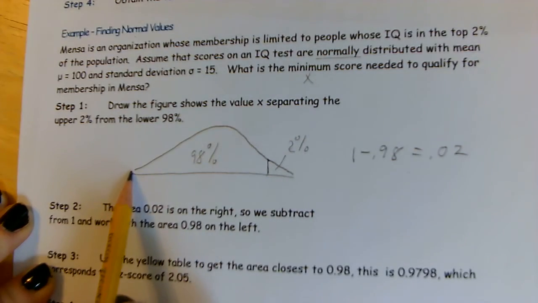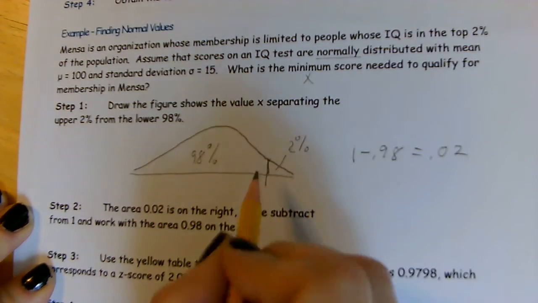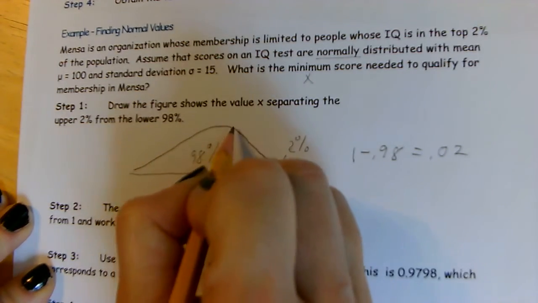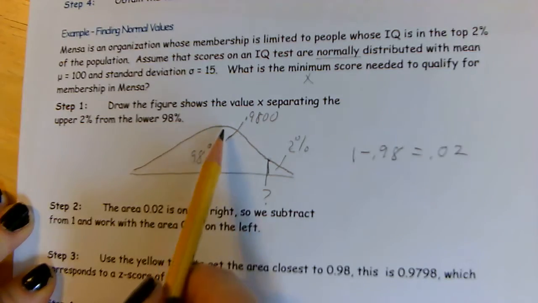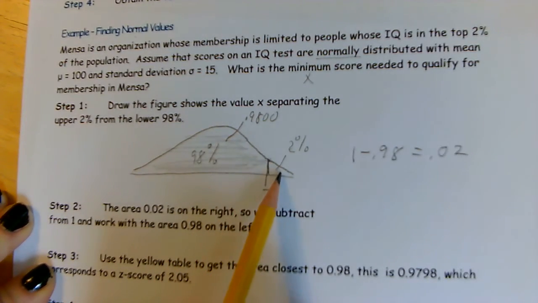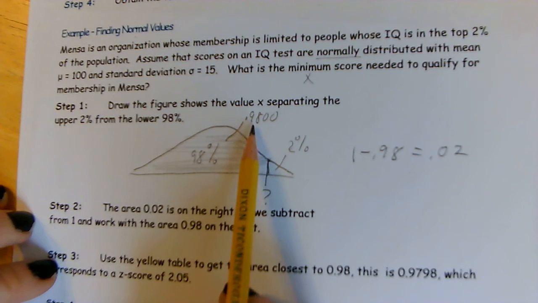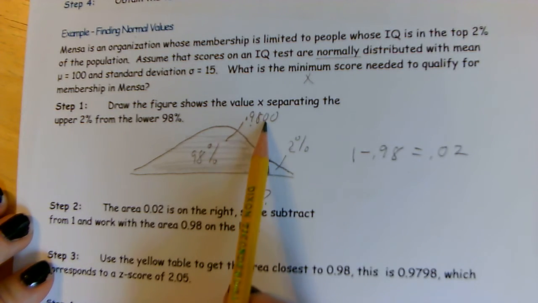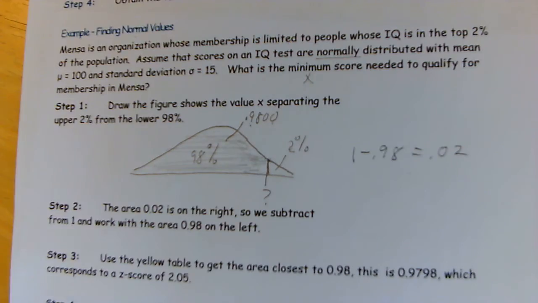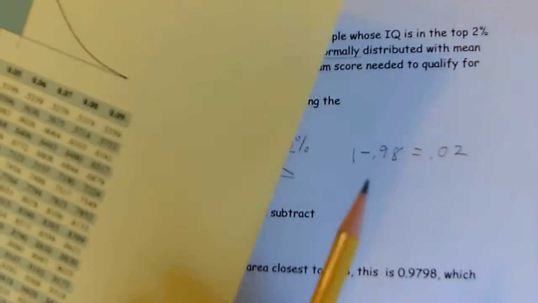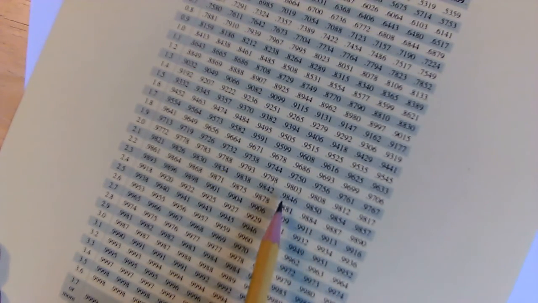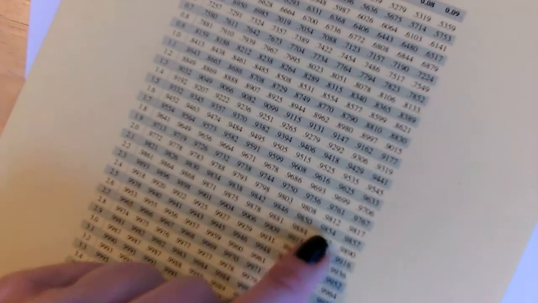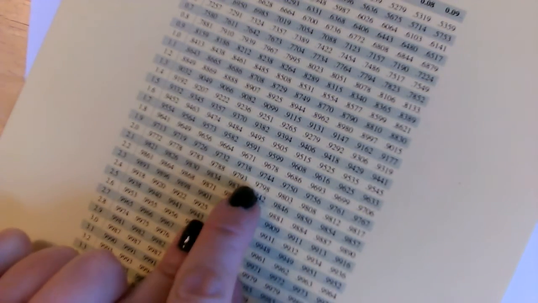So I'm going to use my yellow table and I'm going to read it inside out to get the z-score when 0.9800 of the area is shaded, so that we're left with the top 2%. I need the closest number I can find in the table to 0.9800. So I'm definitely well over 50%, so I'm on my positive z side. And what I'm doing is I'm looking at the area inside for the number closest to 0.9800. So here I have 0.9798.